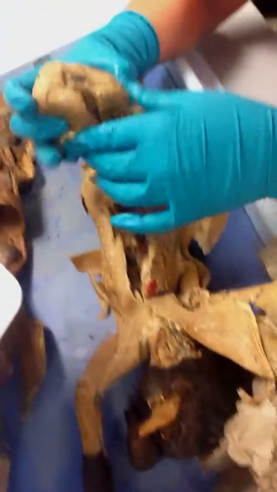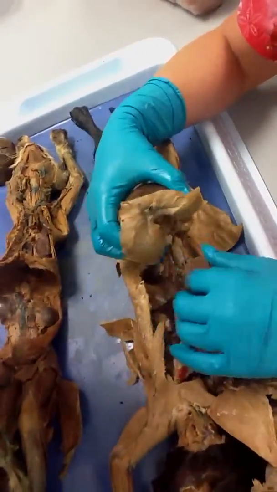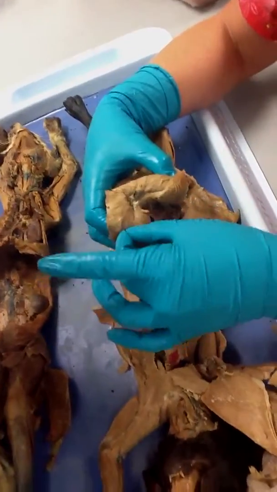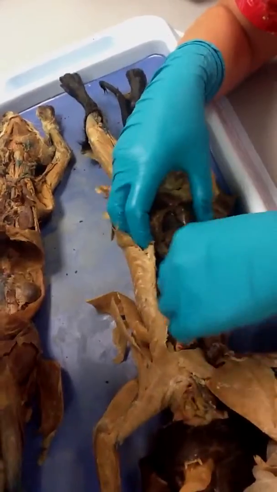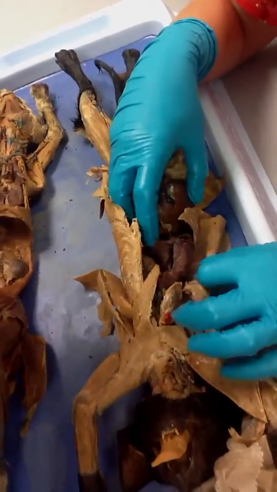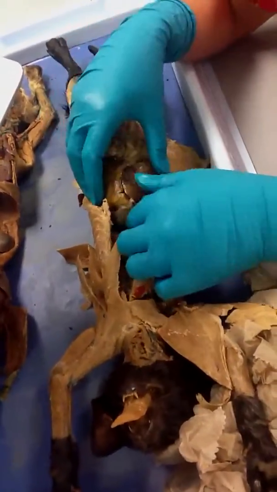Okay, this is part of the diaphragm. You can see the striations because it's muscle, right? They're going to be contracting along here and movement to help pull the lungs down, the chest cavity down, so the lungs can expand into the dead space that's in the pleural cavity.